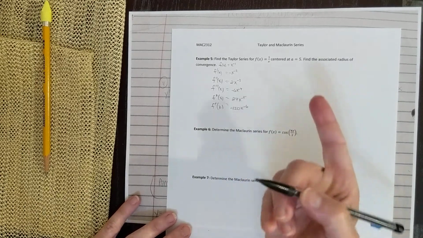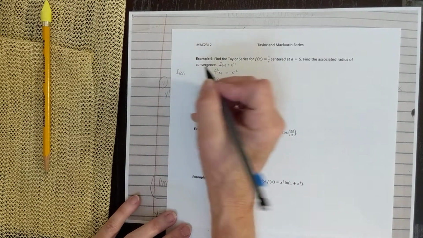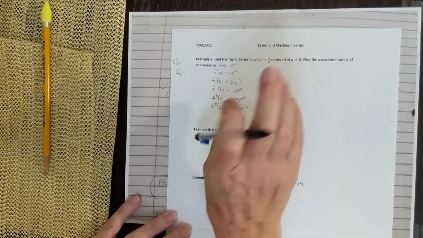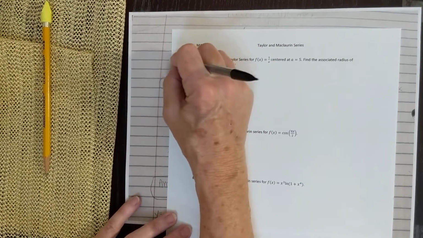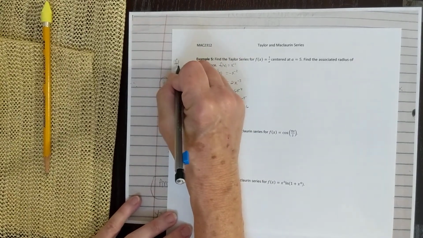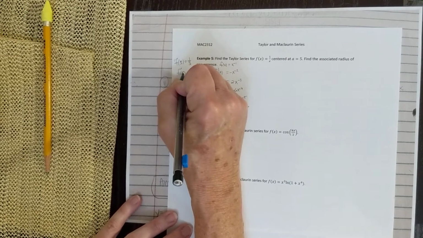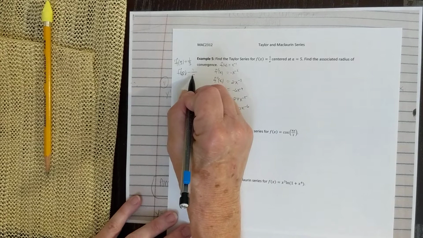Now, if it's centered at a, what is f of a? Well, a is 5. So what is f of 5? Let me start there. f of 5 is going to be 1 over 5. And f prime of 5 is going to be negative 1 over 5 squared.